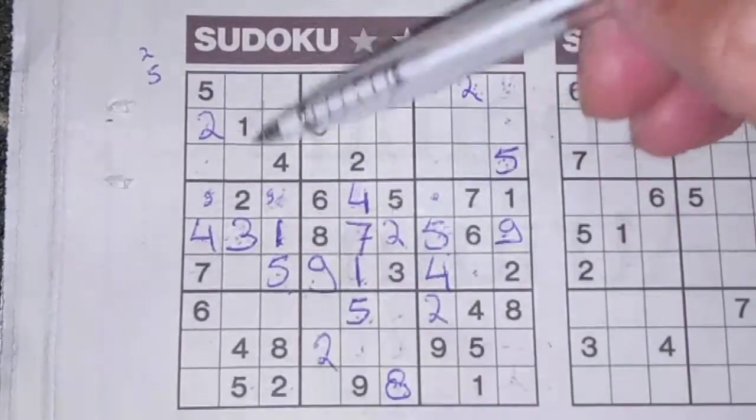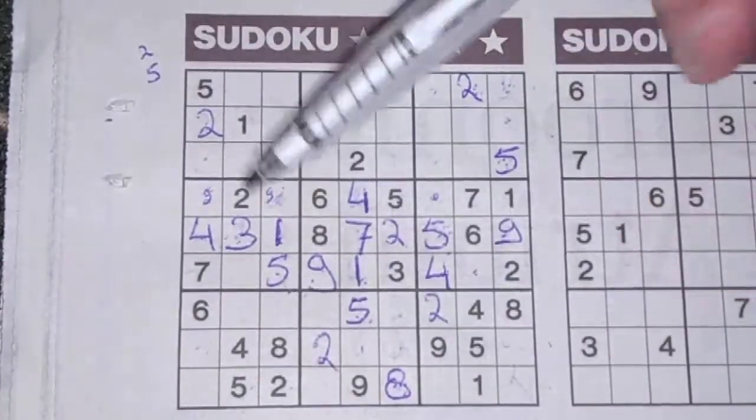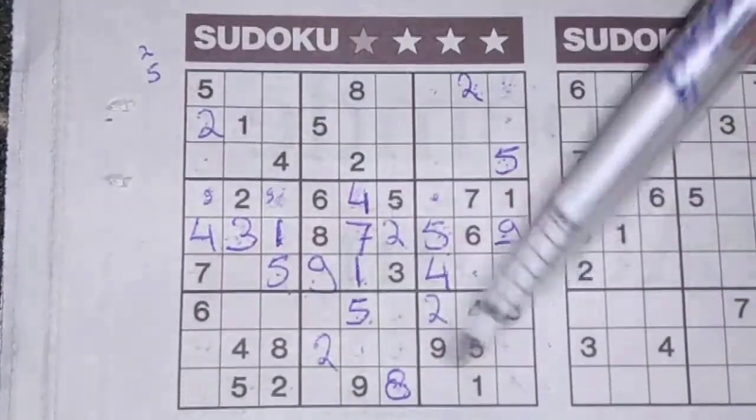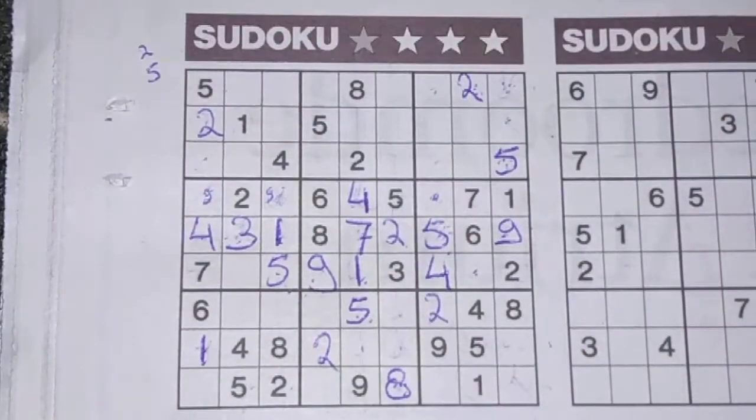1 in this column, 1 in the second column. So in the first column, the only 2 places for the 1 should be here or there. I see here 1, no 1 there. 1 should be here.